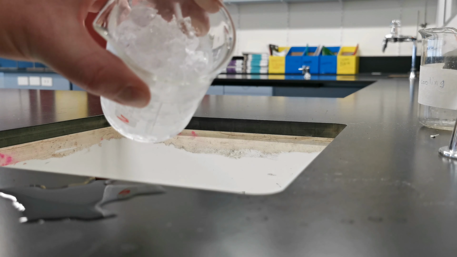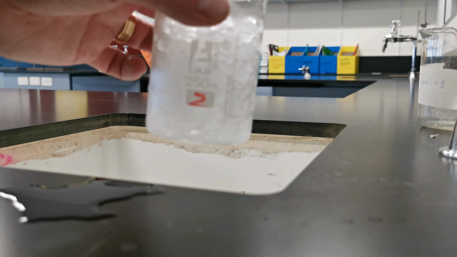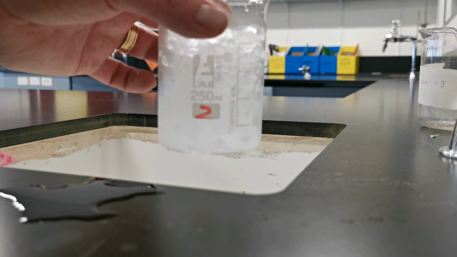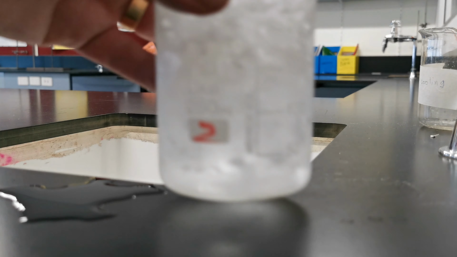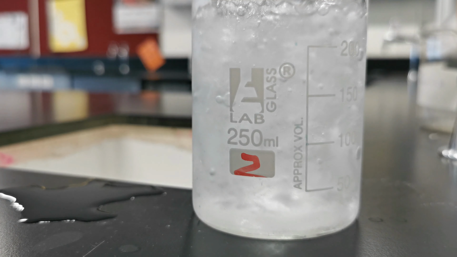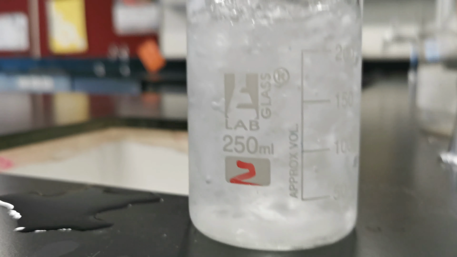So here's with the crushed ice. We add some water, and we have an instant ice bath. There we go. One ice bath to sit a test tube into.